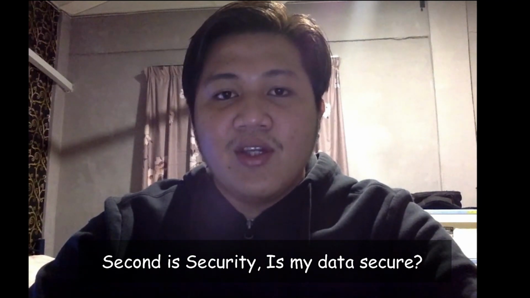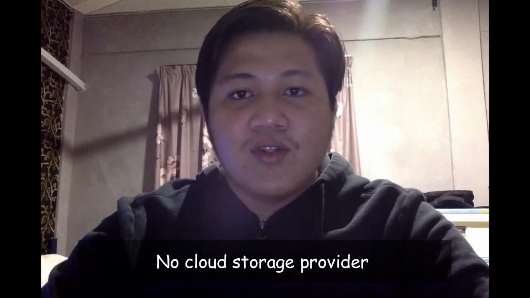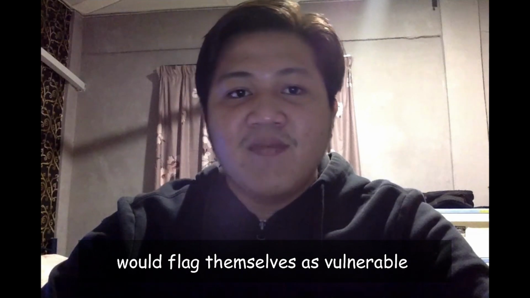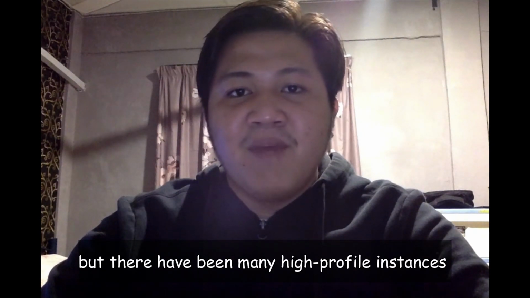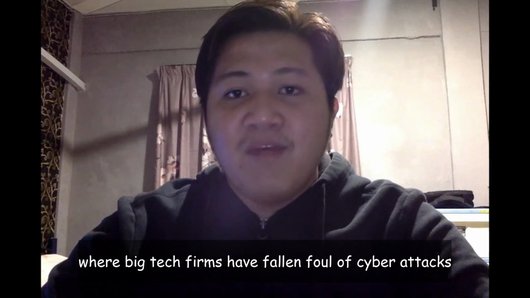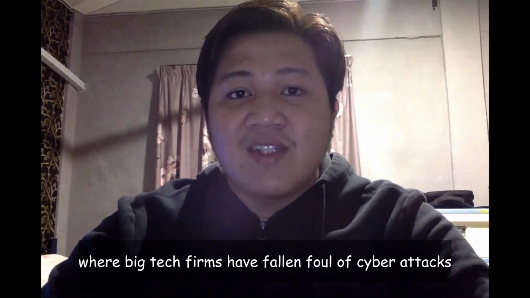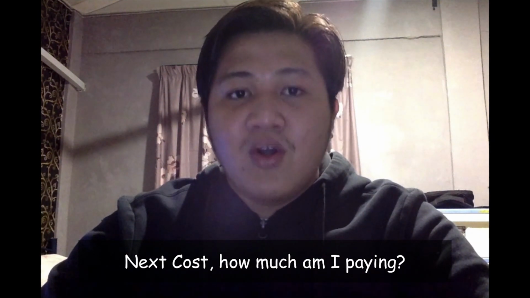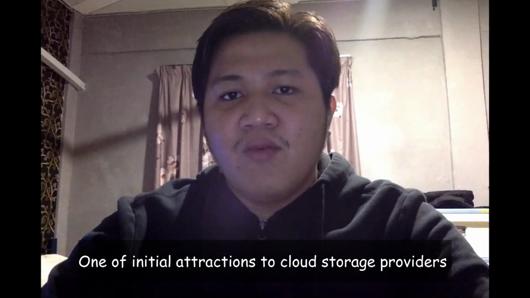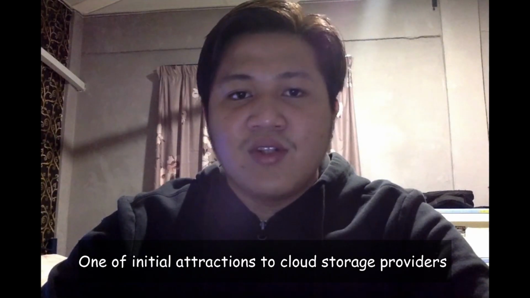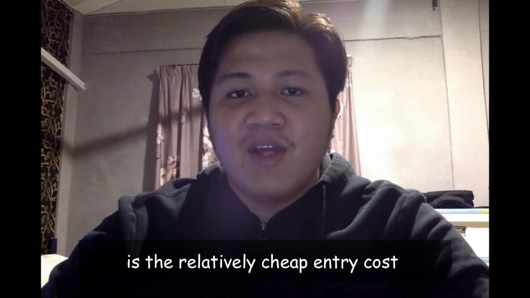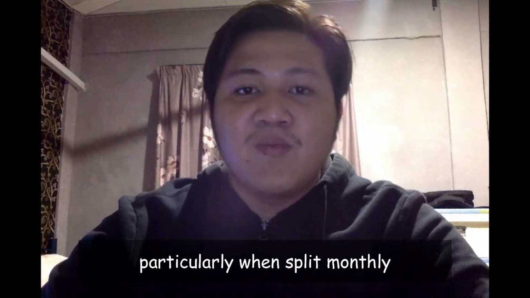Second is security. Is my data secure? No cloud storage provider will flag themselves as vulnerable, but there have been many high-profile incidents where big tech firms have fallen foul of cyber attacks. Next, cost. How much am I paying? One of the initial attractions to cloud storage providers is the relatively cheap entry cost, particularly when split monthly.